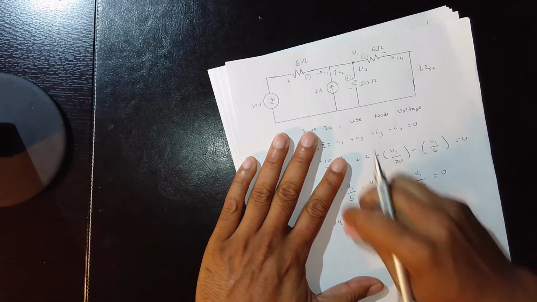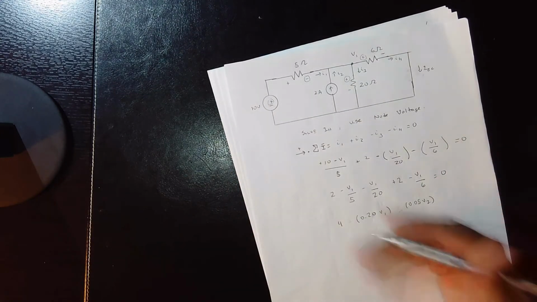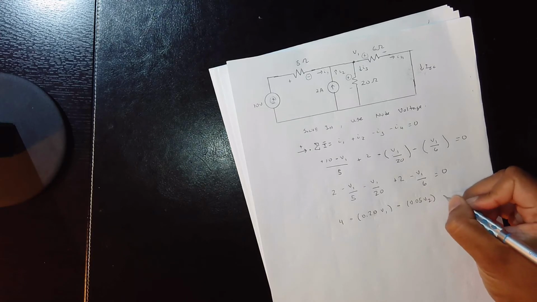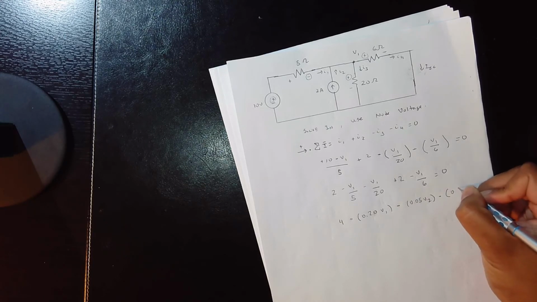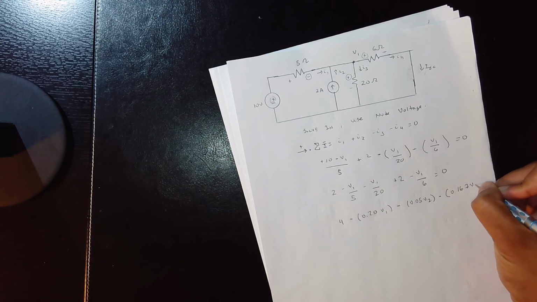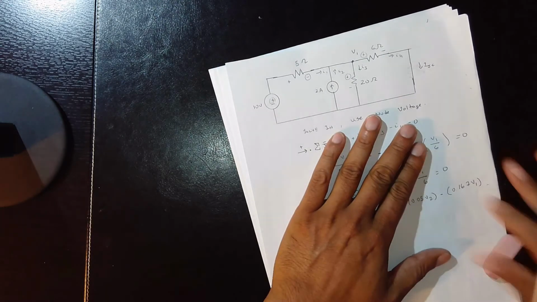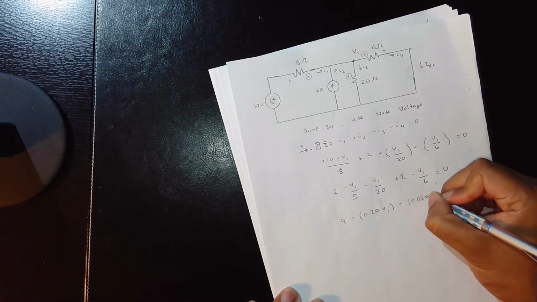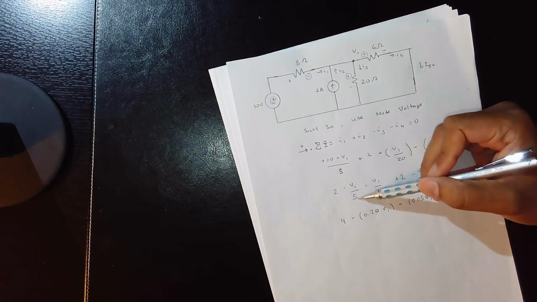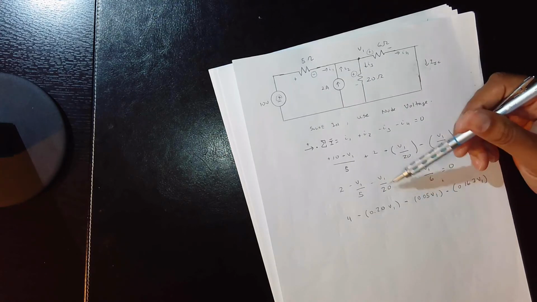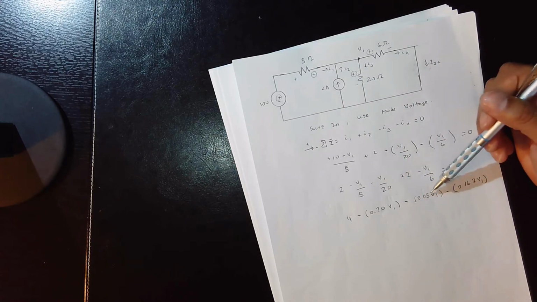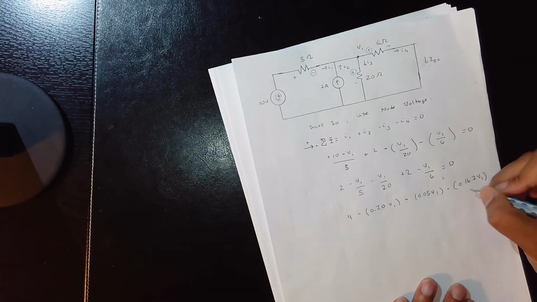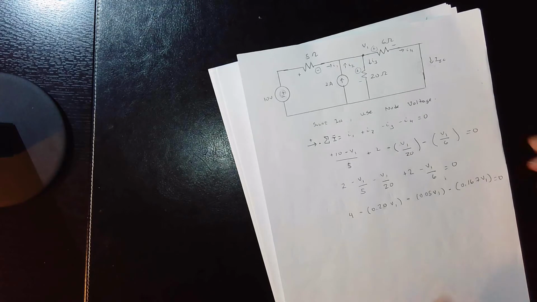So minus, and a minus 0.167 V1. And this is not a V2. I certainly apologize for that. This should be a V1. So how are we getting this? 1 over 5 is 0.2, the minus sign comes down. 1 over 20 is 0.05, the minus sign comes down. 1 over 6 is 0.167, the minus sign comes down. That will be equal to 0.